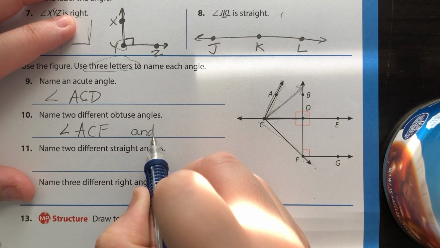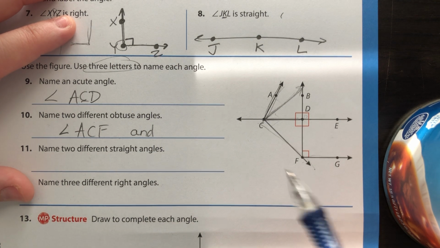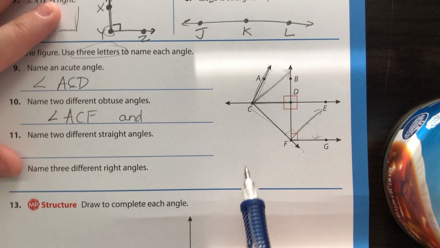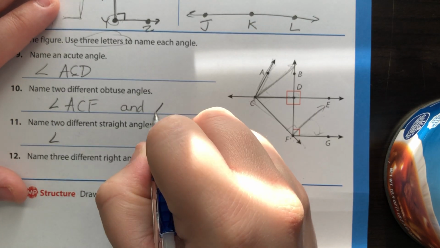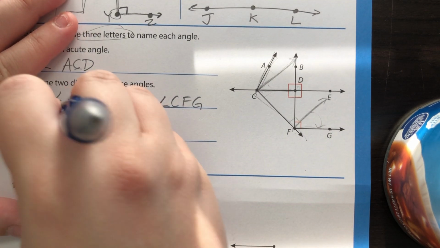But they need 2. So, there's one right here. Look at how open this is, because this would have been a right angle here, but it's open more than that. So therefore, angle CFG. Okay.